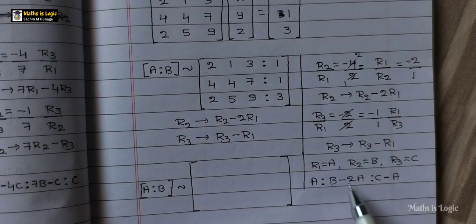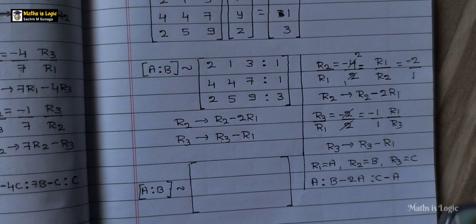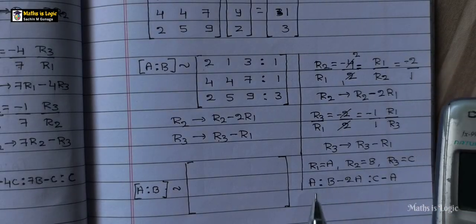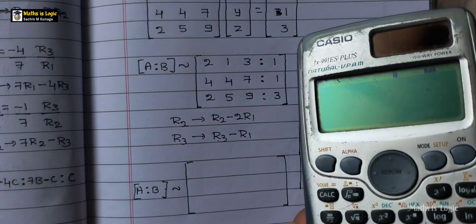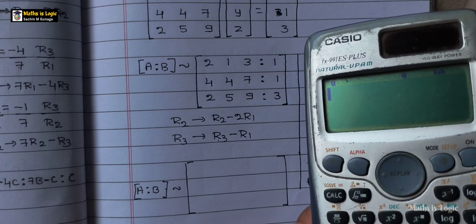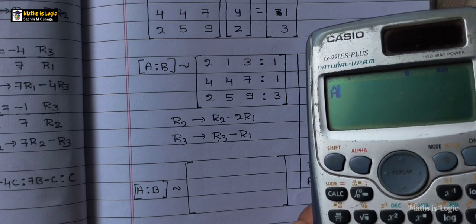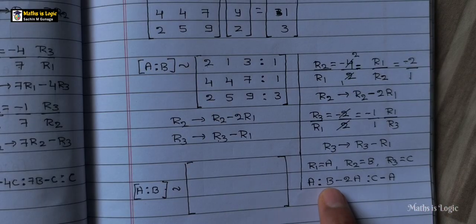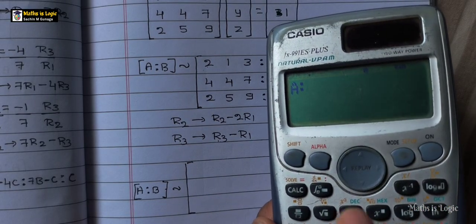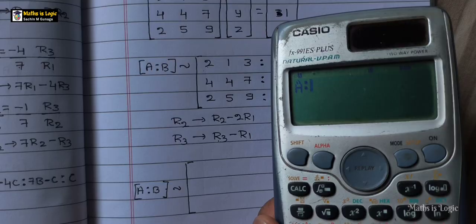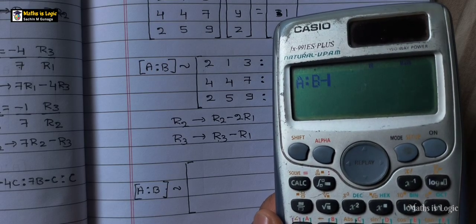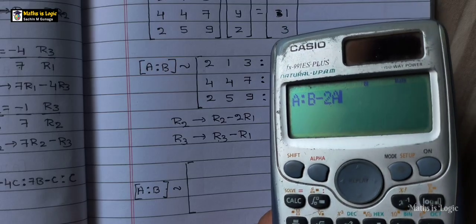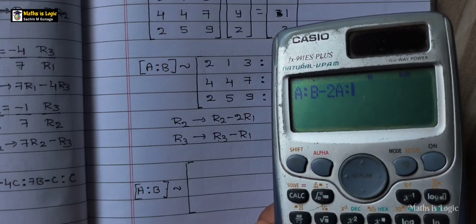So now apply this formula in the calculator. First A: press alpha, then A. Next press alpha colon. Next B minus 2A: press alpha B, minus 2, press alpha A. Then press alpha colon.